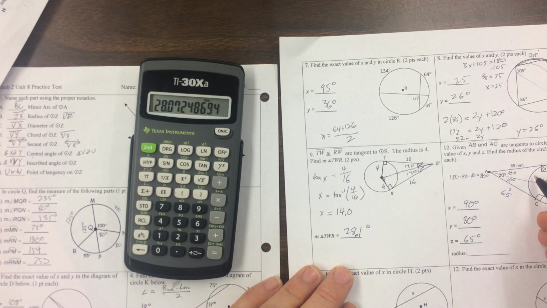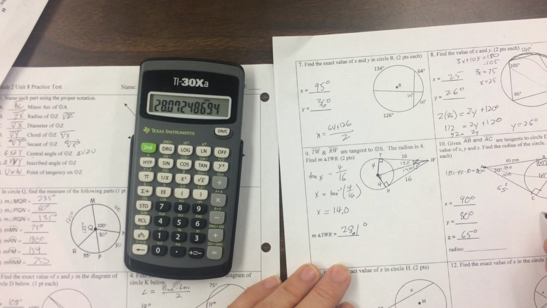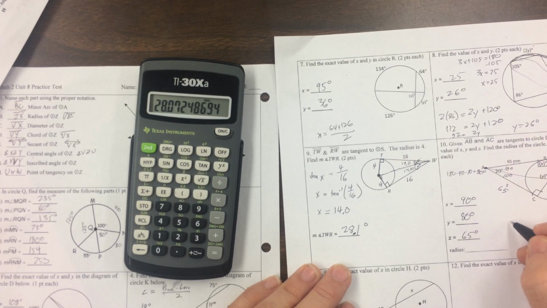And finally, we're asked to find the radius, and the radius is going to be a side. So since I have one side but not any other sides, I can't use the Pythagorean theorem. I have to use trigonometry. So I'm going to use this 10 degrees. I'm going to say that the radius is the opposite, and the 65 is adjacent.